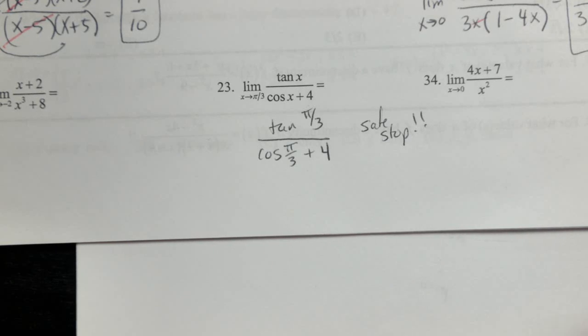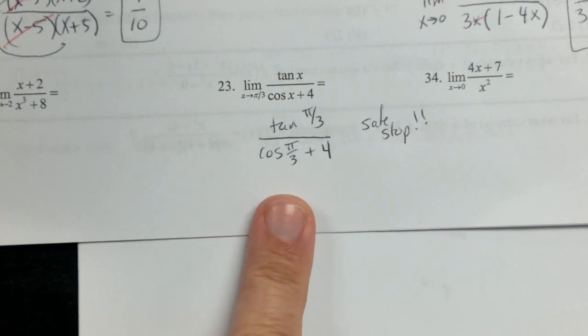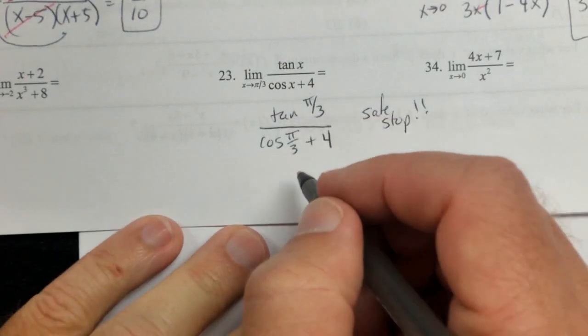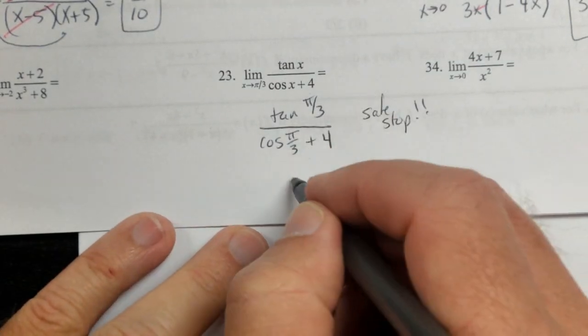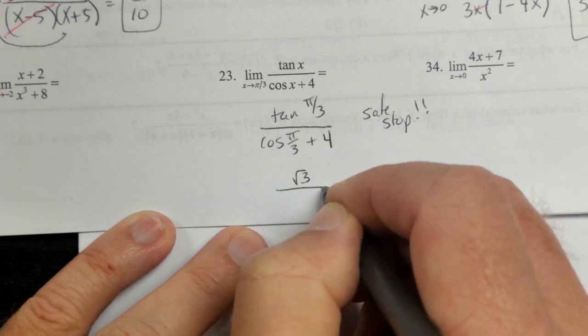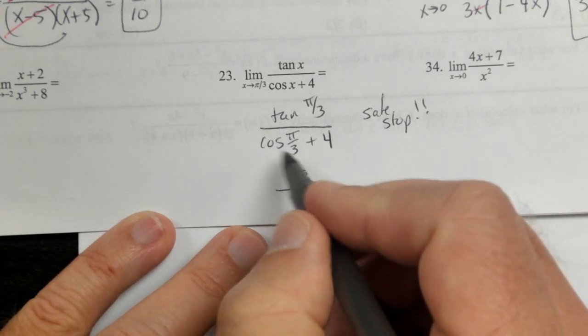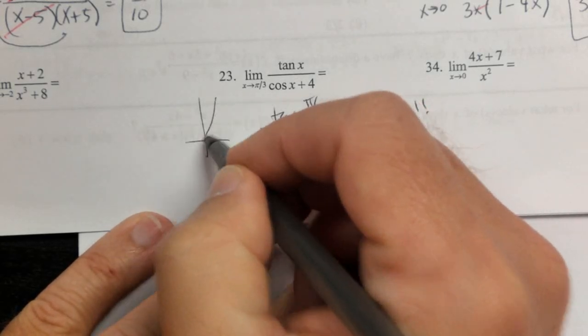I guess the bad news is that that's probably a multiple choice question, and that's not going to be one of your answer choices. They're going to simplify it. So as a free response, you absolutely can leave trig stuff like that, but usually it's a multiple choice question, and so you've got to do some work. So let's see, that's root 3 over cosine of pi over 3 is 1/2.